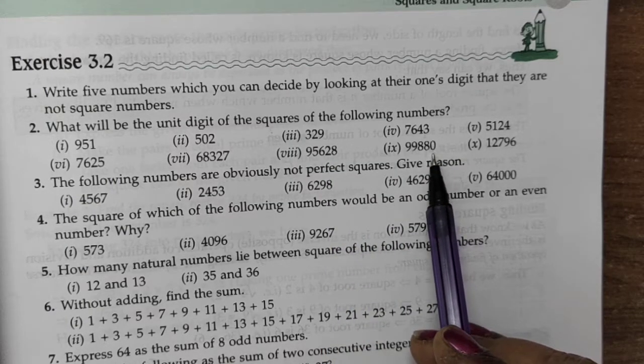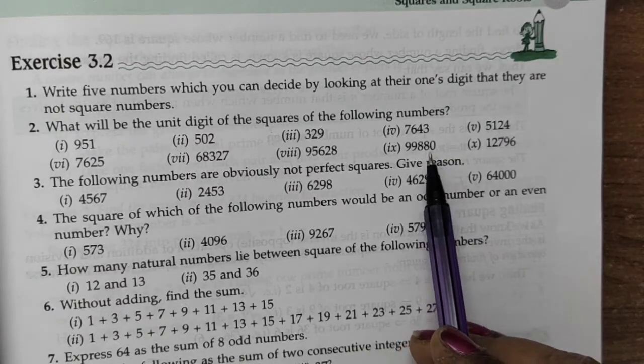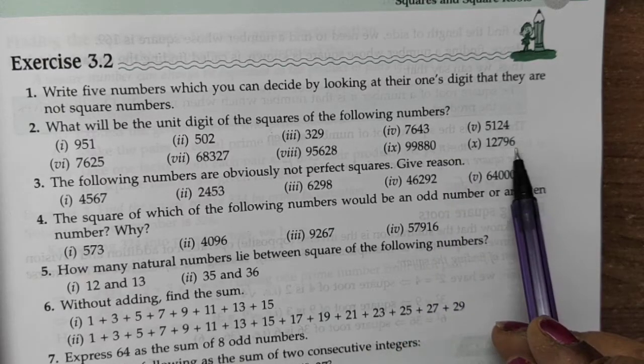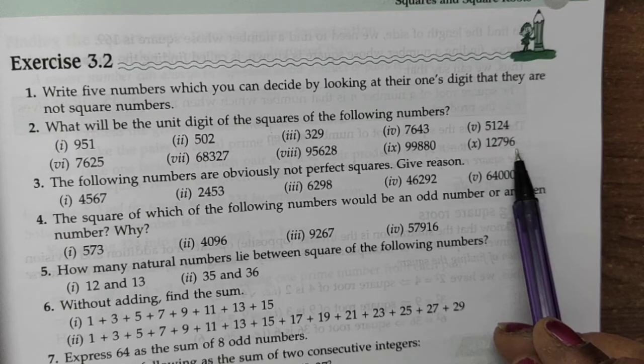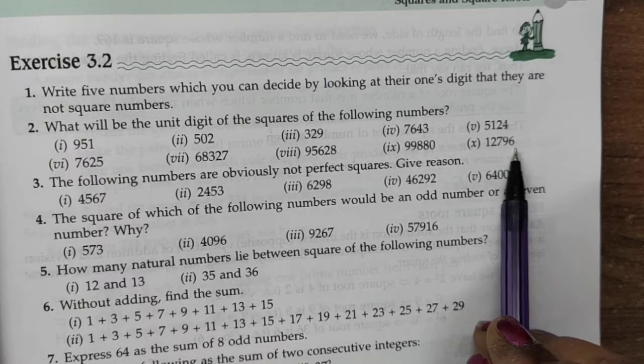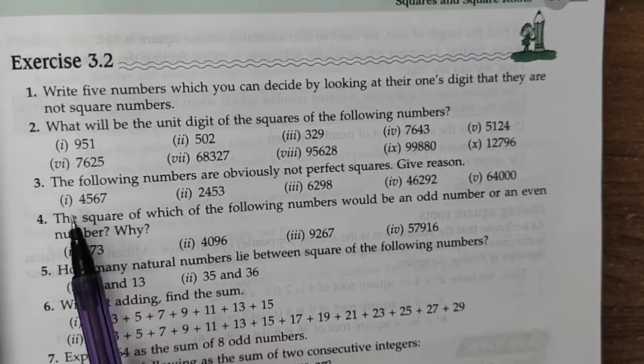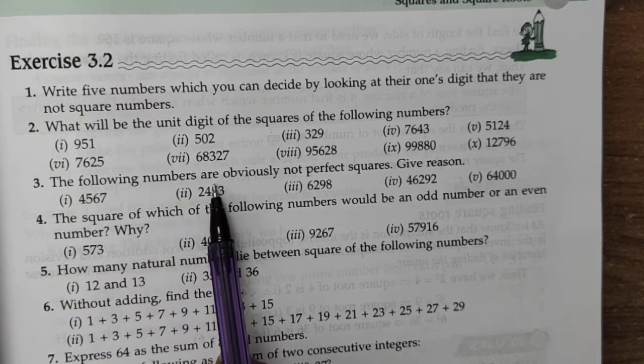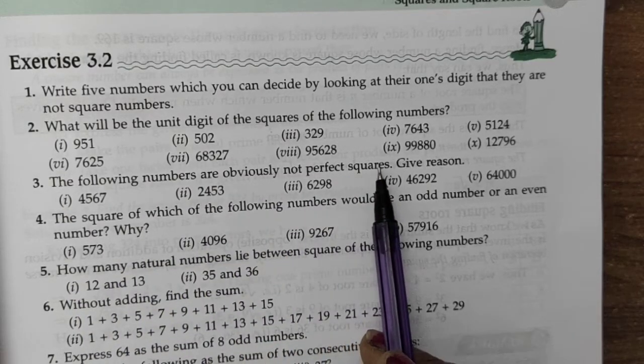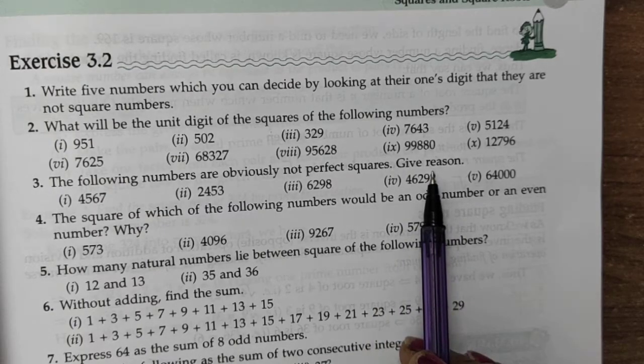If it is 0, again it will be 0, but it will be in even numbers. 6 6s are 36, so its units digit will be 6. Then come to question number 3. The following numbers are obviously not perfect squares. Give reason.